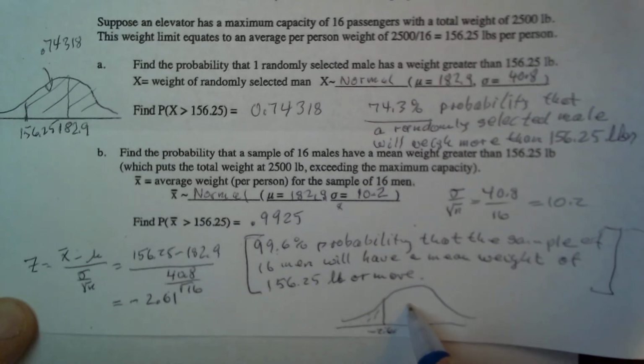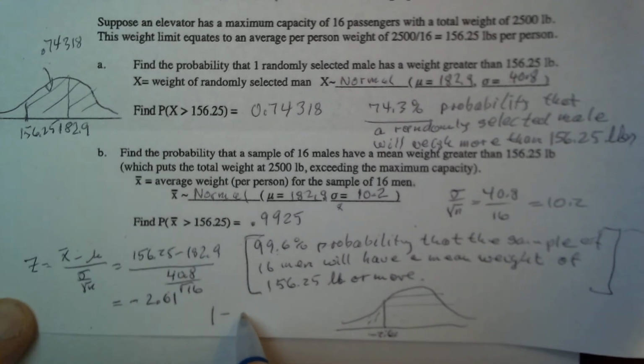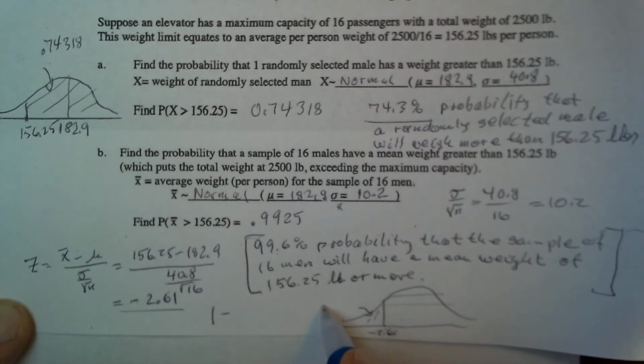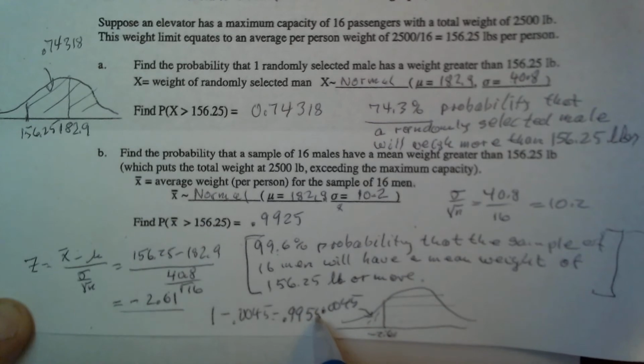So then what's greater here, this part here, would be 1 minus the area. And the area corresponding to minus 2.61, the probability corresponding to this z-score, this little area here, is 0.0045. So 1 minus 0.0045 is equal to 0.9955.